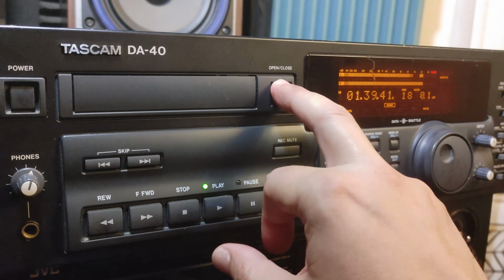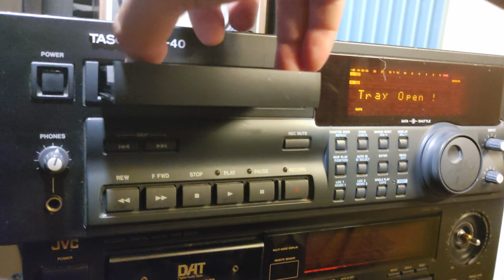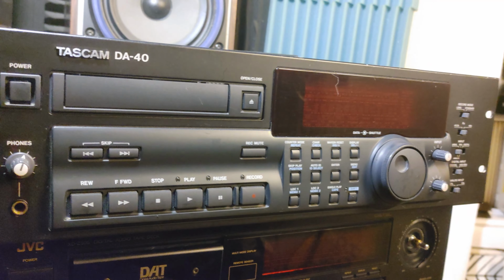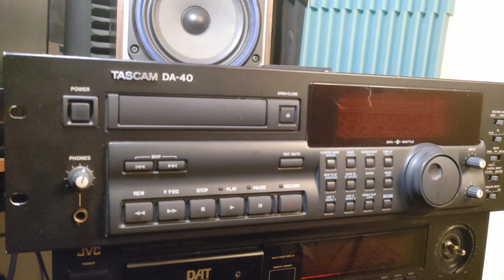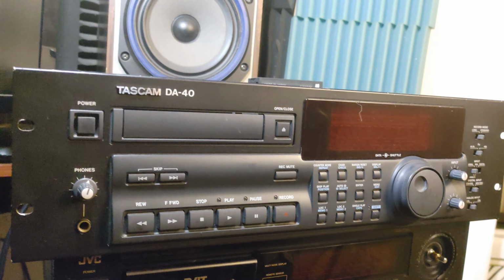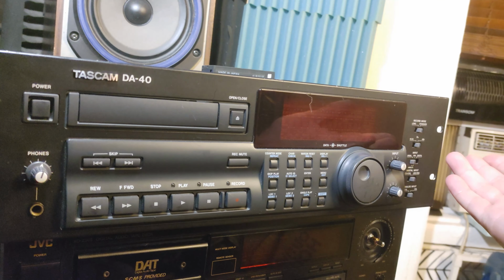Wow, I am happy with this device. Why? Because I have to say big thanks to a guy on YouTube, 20 Volt Vids. He's the one who showed me how to repair this unit, and I was lucky to get it in some kind of decent condition.